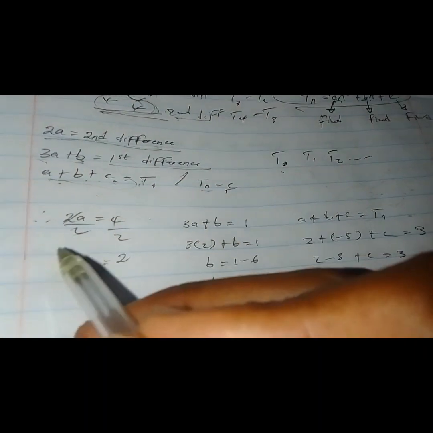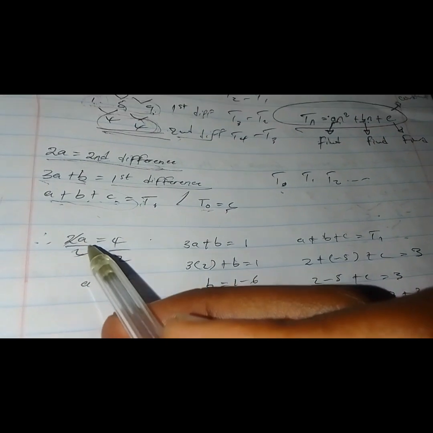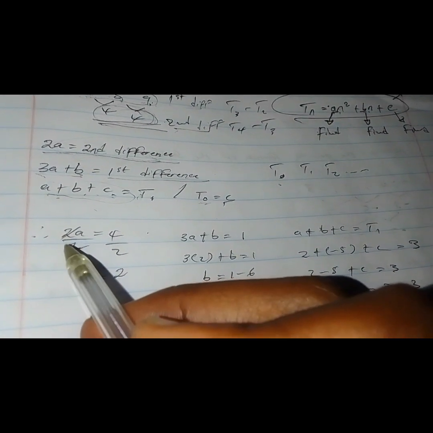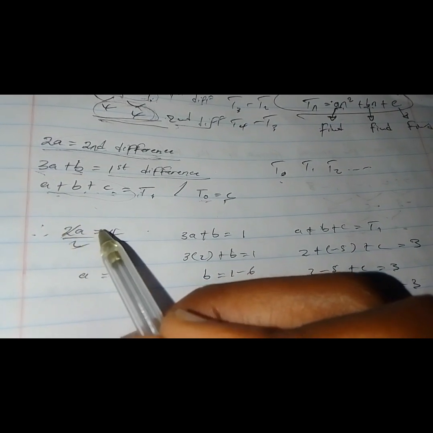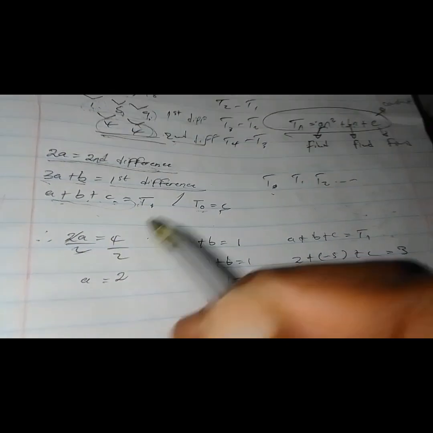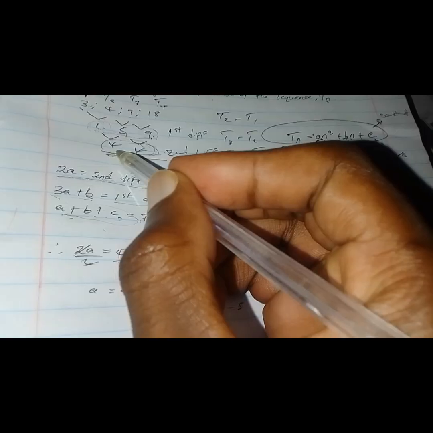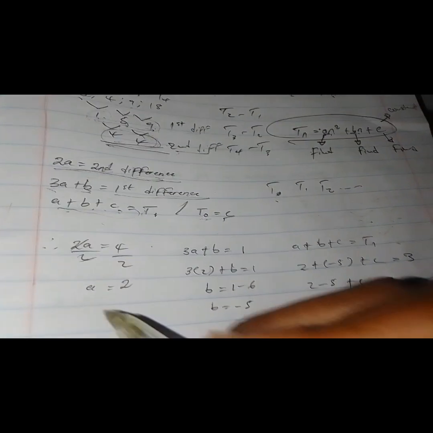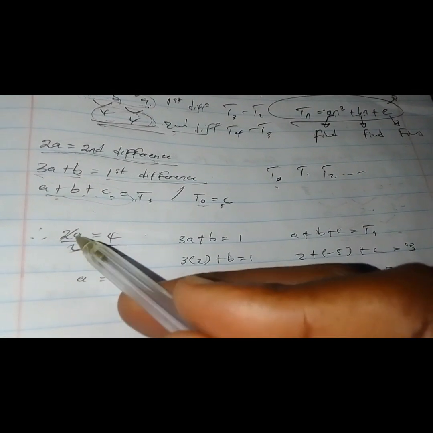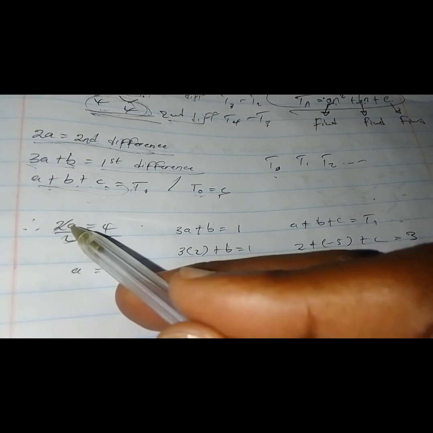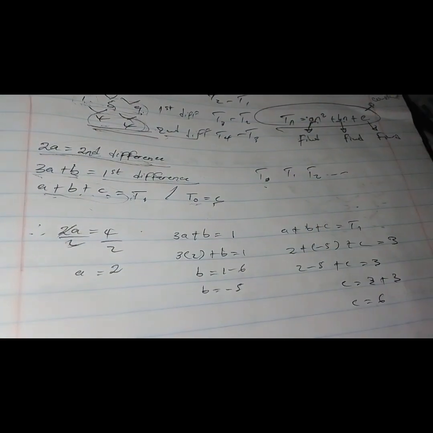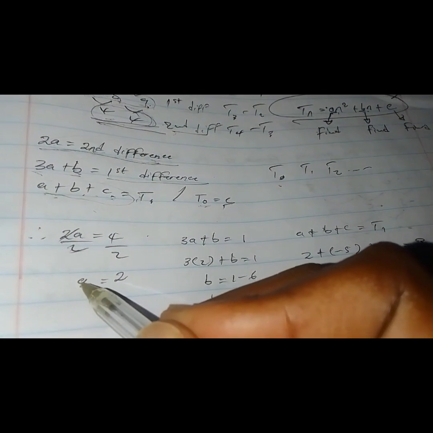So 2a. In order to find your a, you have to say 2a is equal to your second difference. So 2a is equal to our second difference, which was 4. This is our second difference, right? So in order to be left with a alone, you have to divide both sides by 2. We have to be left with a alone, because we are looking for this a.